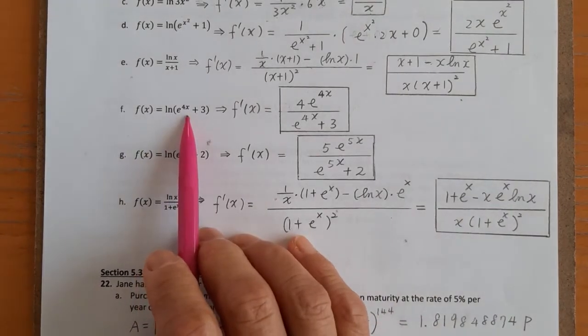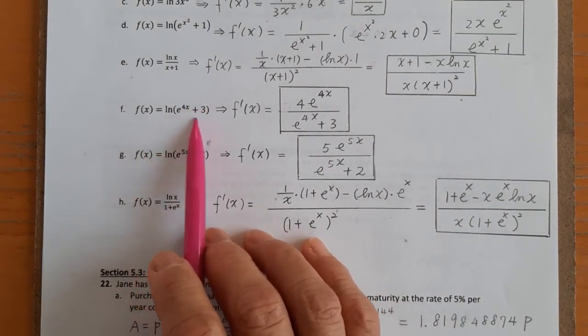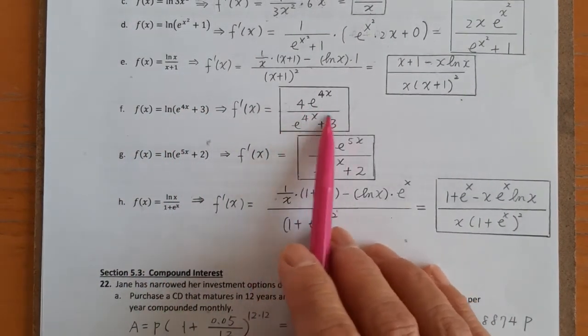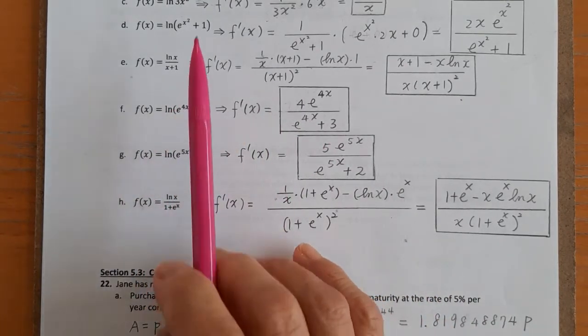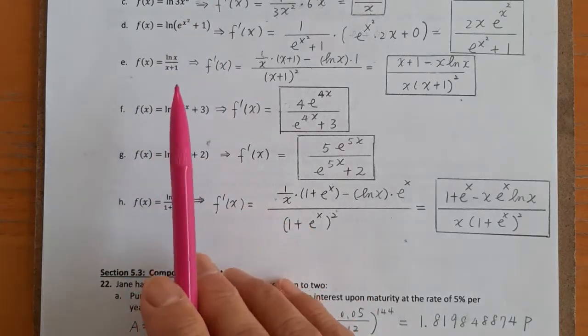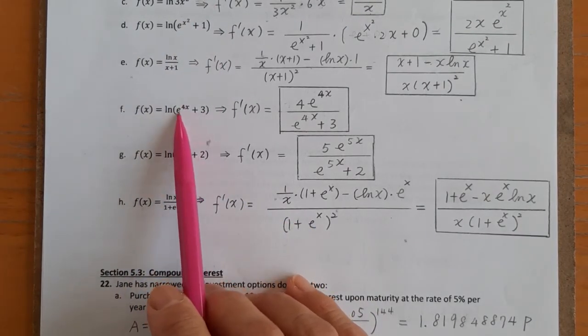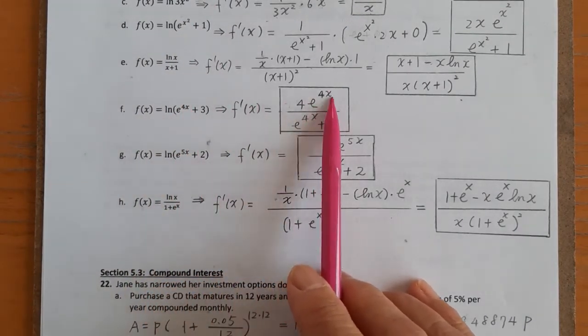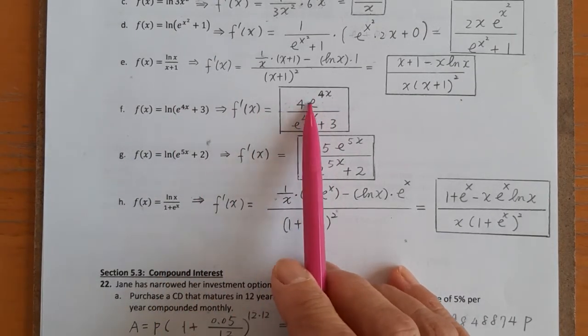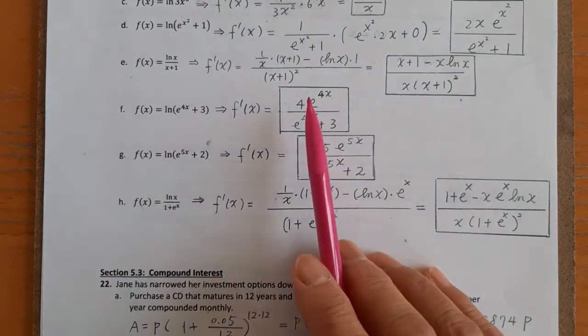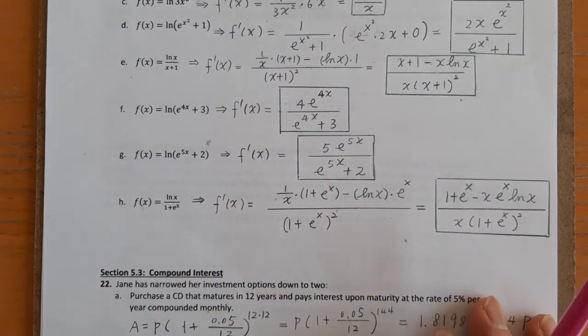And this one also is 1 over this u, so get 1 over this u, and then this u take derivative. This one is similar to this one. Then e to the power 4x take derivative is still e to the power 4x. By the chain rule, 4x take derivative is 4. And 3 take derivative is 0. So we got this.